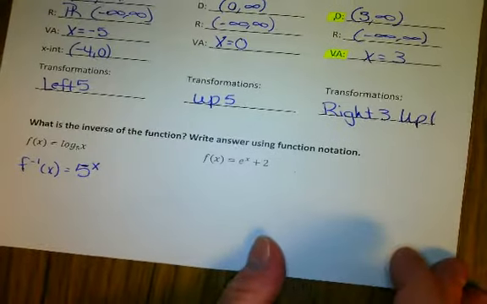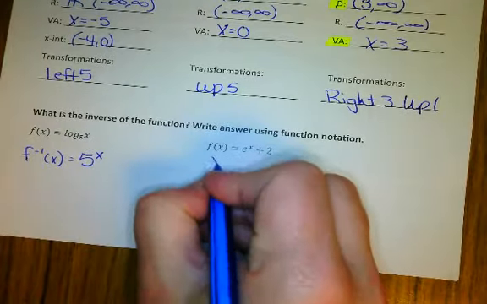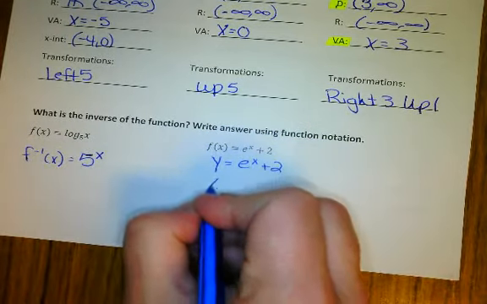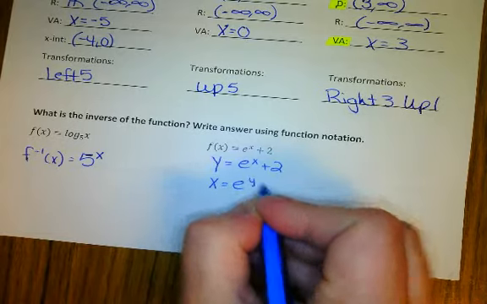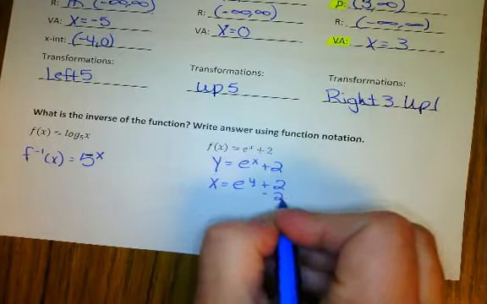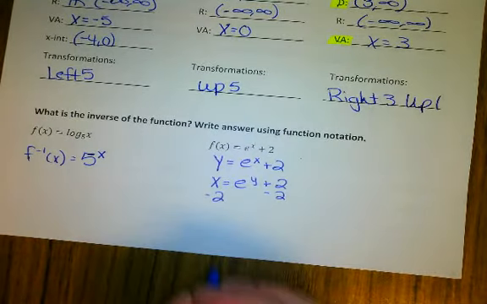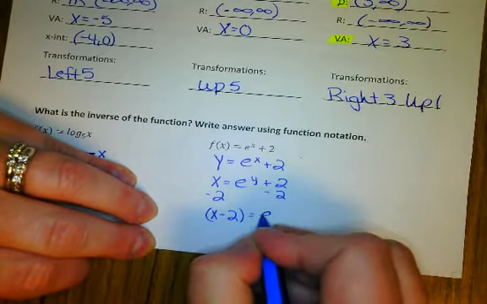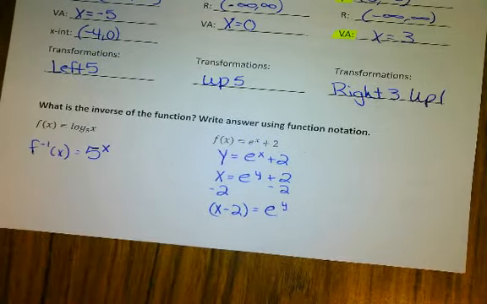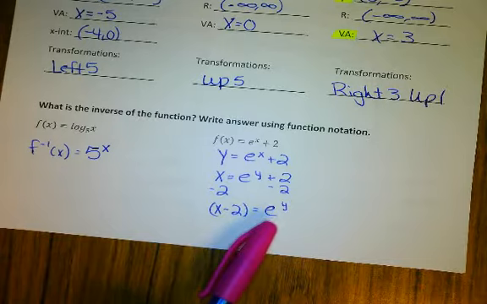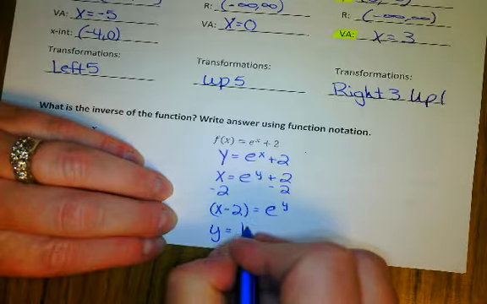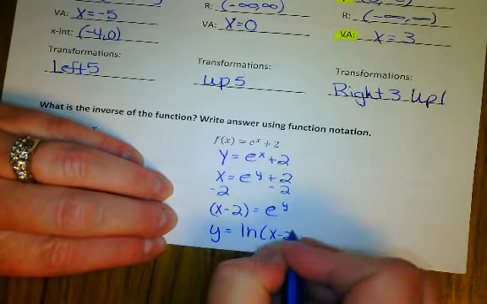All right, on the next one, now I'm actually going to work this one out. So this is really y equals e to the power of x plus 2, and then you switch them. And then I'm going to subtract 2. So that gives me x minus 2, I'm going to put that in parentheses, equals e to the power of y. And then what I actually end up with is I know that the inverse of that Euler's number is going to be a natural log. So my final answer is y equals the natural log of x minus 2.